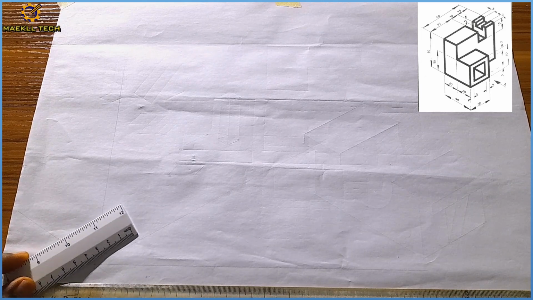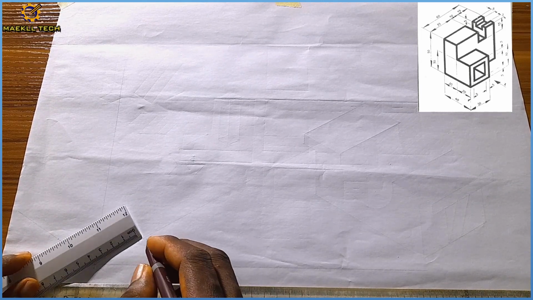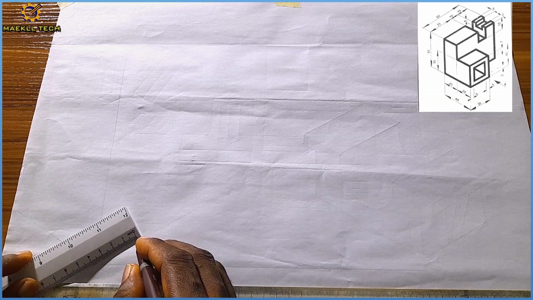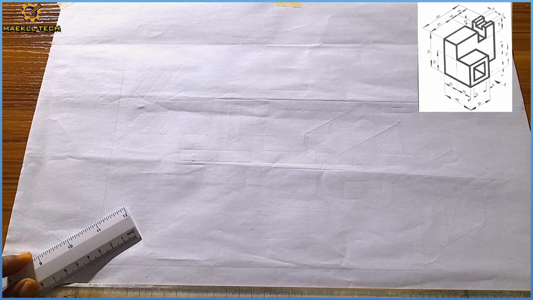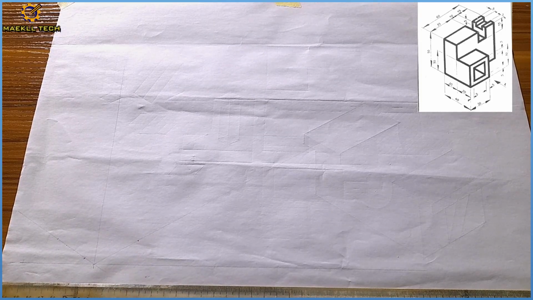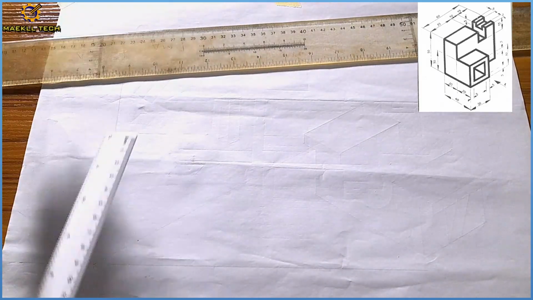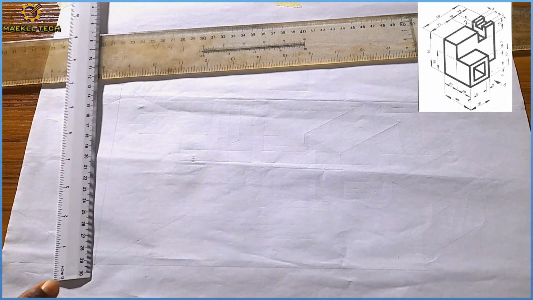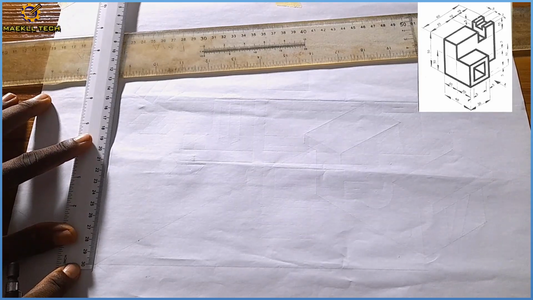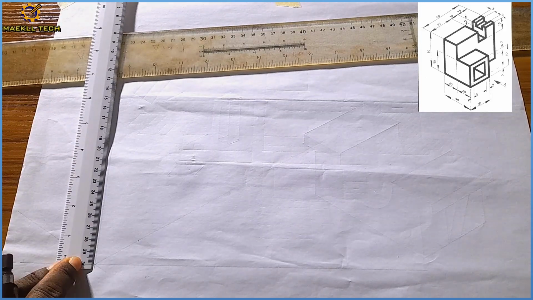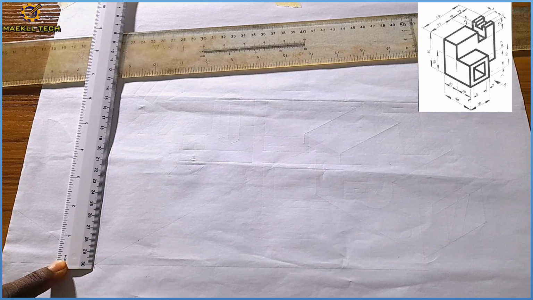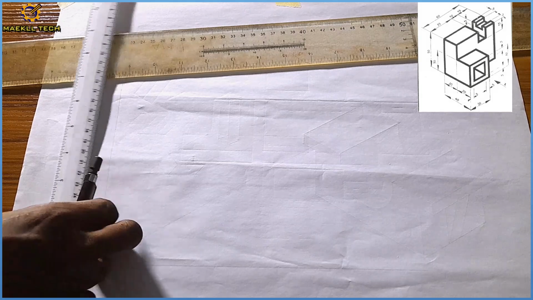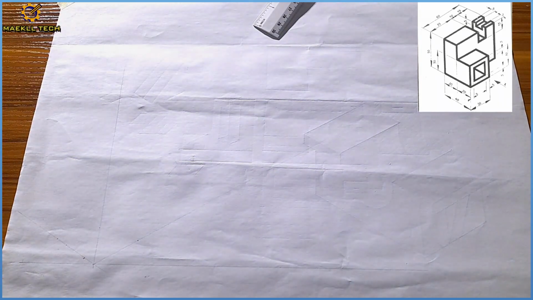Then towards my right hand side, I have just a straight mark of 40. With my ruler sitting right at that junction, the mark of 40 is right here. So here to here is 40. The height of our object is 30. With my ruler sitting at the baseline, I'm measuring 10, 20, 30, which is this. With the mark of 30 right here, I can start to do my projections.